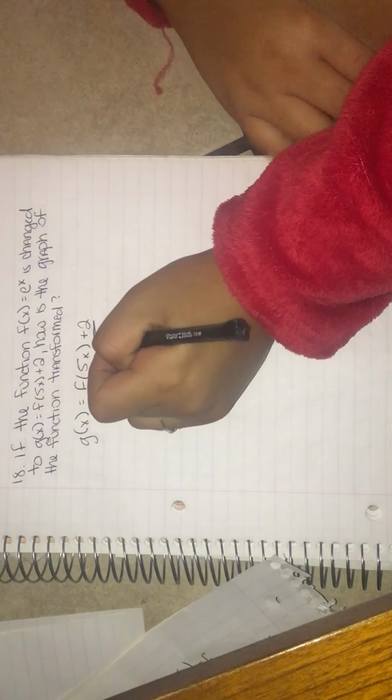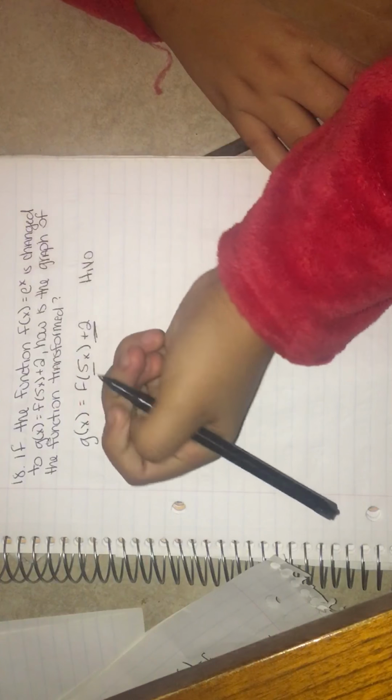Okay, so let's start off with the 5. We're going to use HIVO: x's lie, y's tell the truth. We'll probably just use HIVO more, but okay. So f, and then the 5 and the x right there.